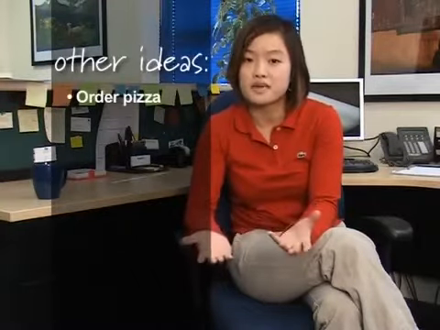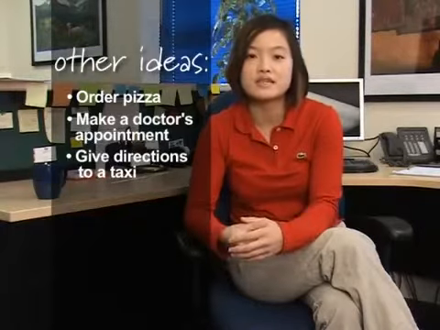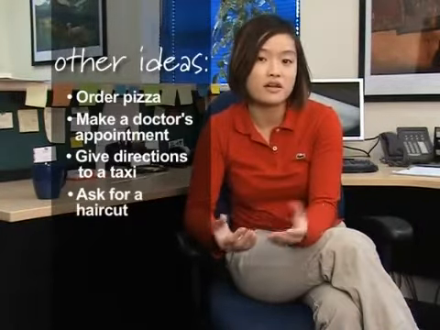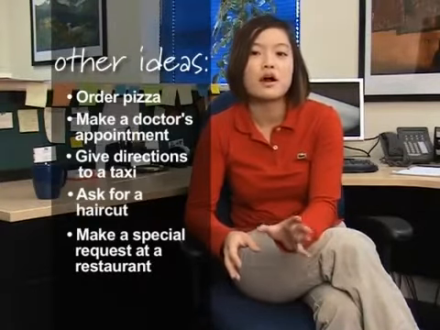What about ordering a pizza, making a doctor's appointment, giving directions to a taxi driver, telling a barber how they want their hair cut, making special requests when ordering at a restaurant. If you think about it, almost anything you do in your daily life as a native speaker could be turned into a functional teaching point.